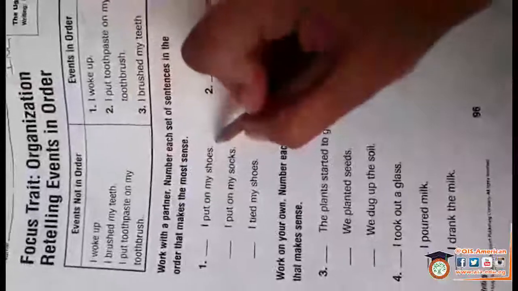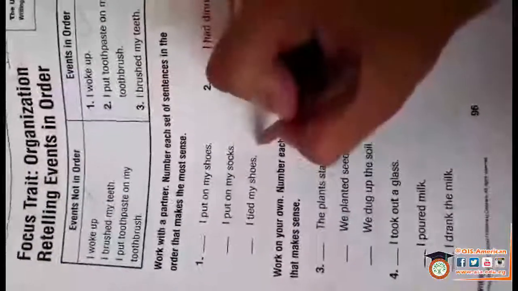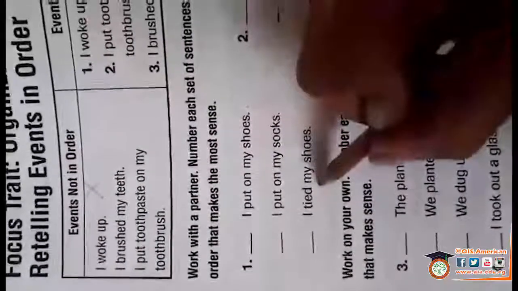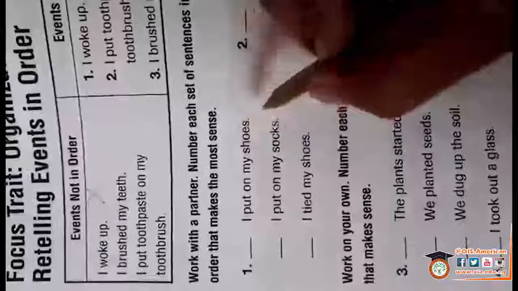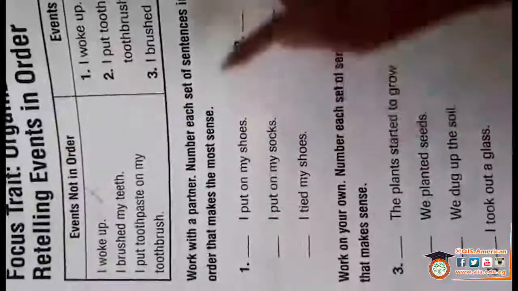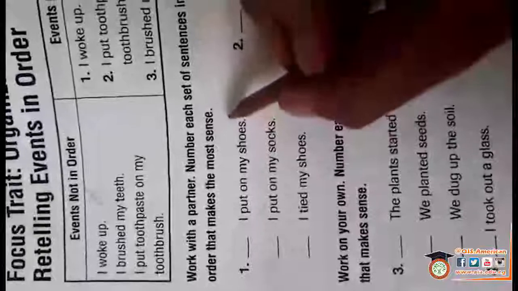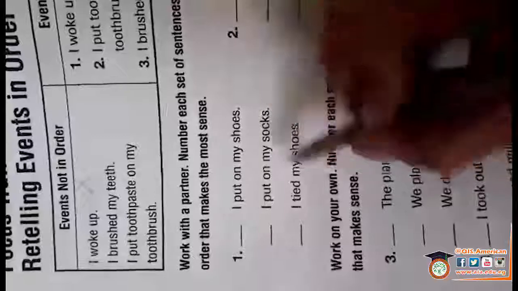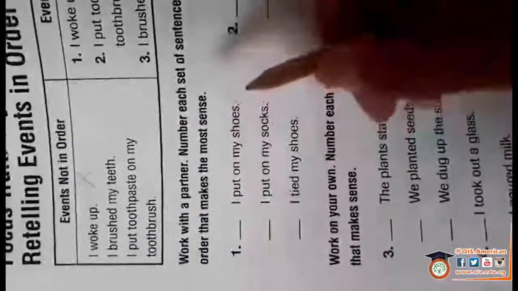I put on my shoes, I put on my socks, I tied my shoes. Which one comes first? Your shoes, your socks, or you tie your shoes? Can you wear your shoes before you put your socks on? No. So this one cannot be number 1. Can you tie your shoes before you put your shoes on? No. So that means the first step has to be putting on your socks.